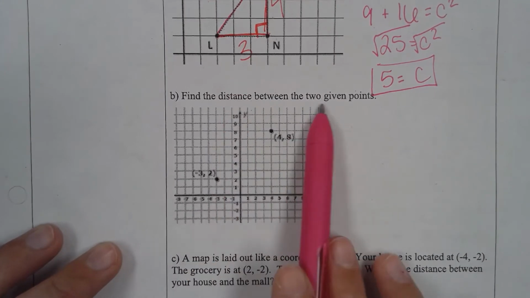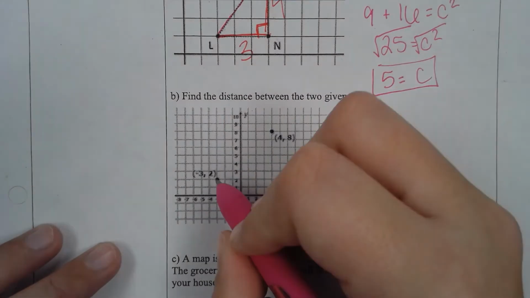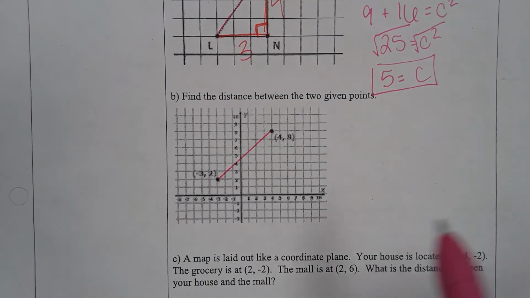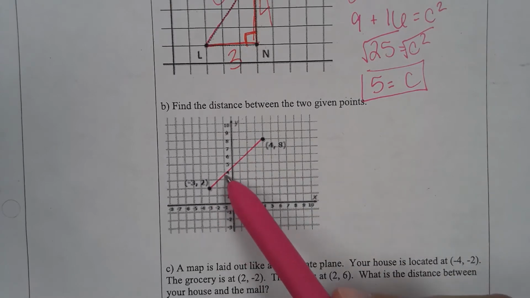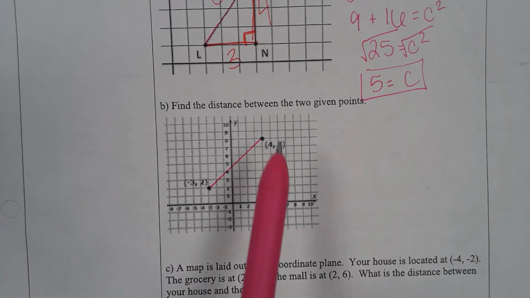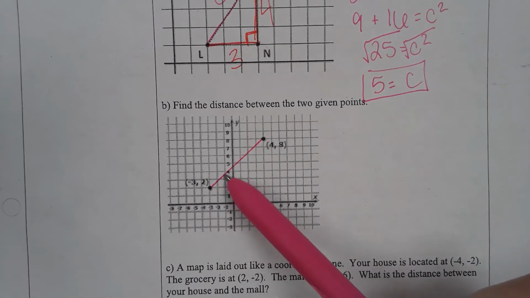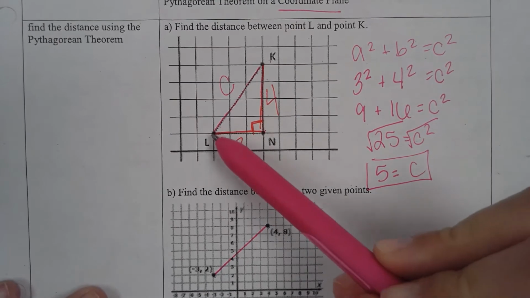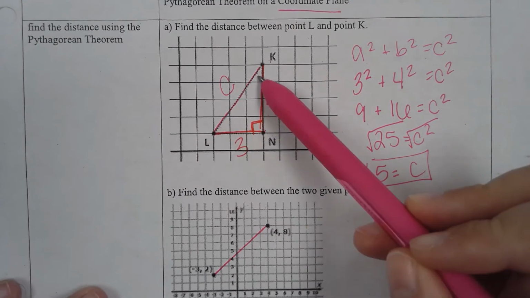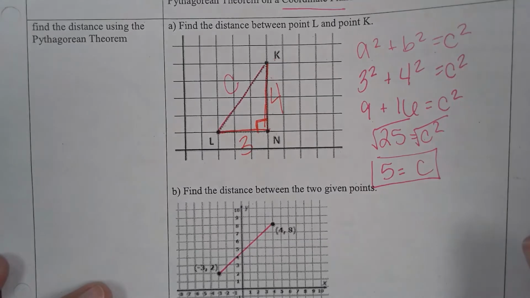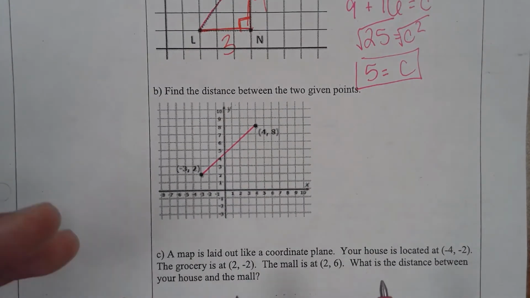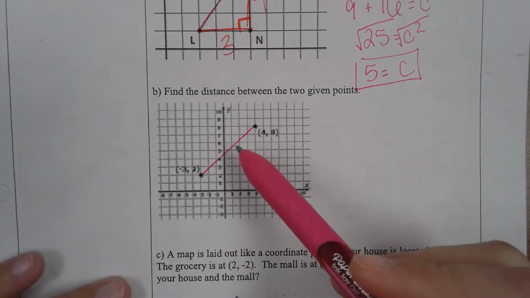So find the distance between the two given points. So they want you to find this distance, okay? Again, because our 2 points do not line up horizontally or vertically, you cannot count over the boxes and try to figure that out, because notice how we got 5 up here. If I were to try to count over 5, it would be kind of impossible to see how they got that, okay? So what you're going to have to do is form a right triangle in order to count your legs to use the Pythagorean theorem to solve for this distance.